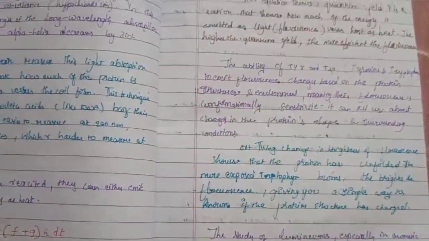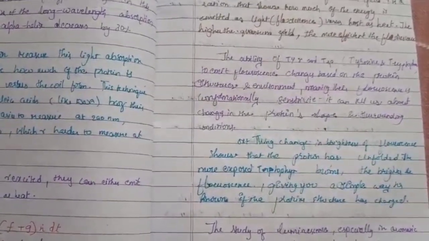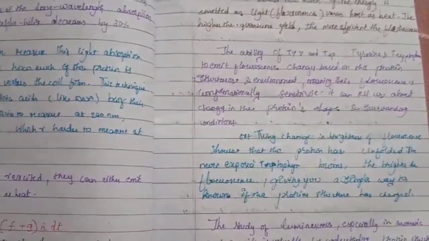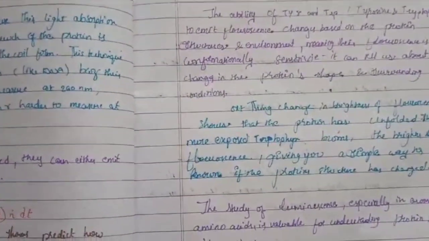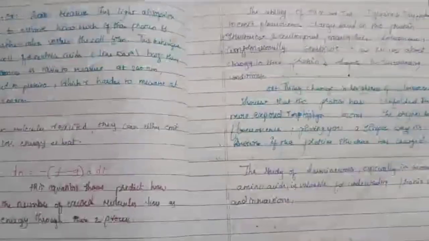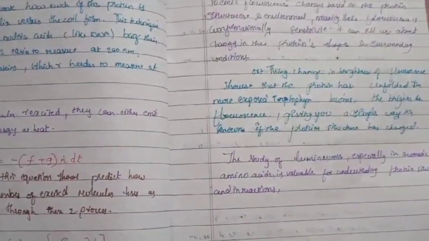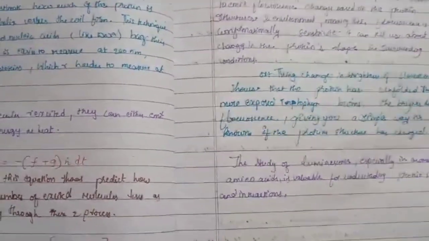For example, a change in the brightness of fluorescence shows that the protein has unfolded. The more exposed it becomes, the brighter the fluorescence, giving you a simple way to know if the protein structure has changed. The study of luminescence, especially in the aromatic amino acids, is valuable for studying protein structures and interactions.